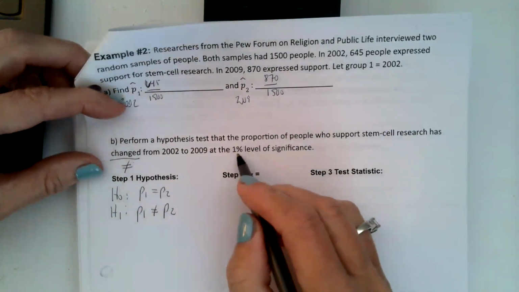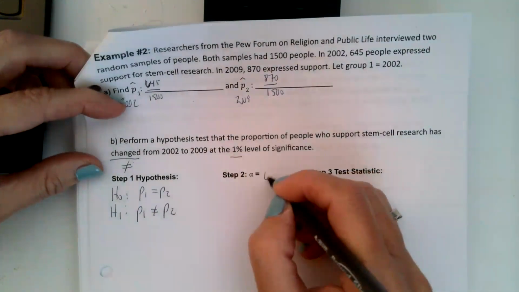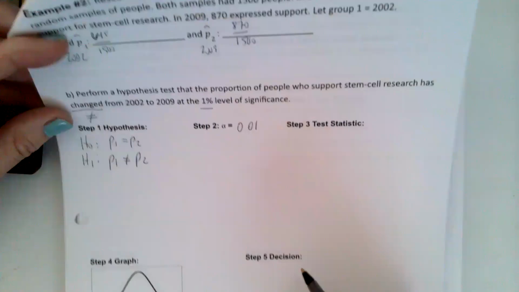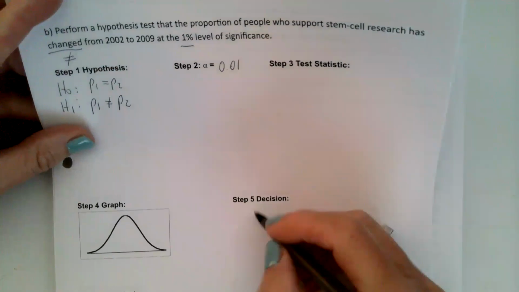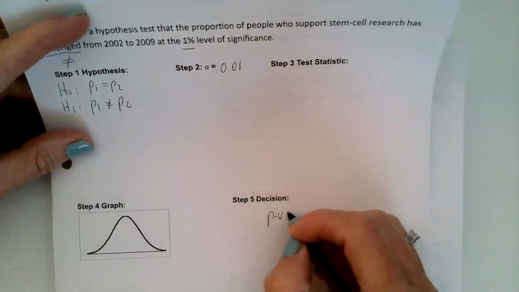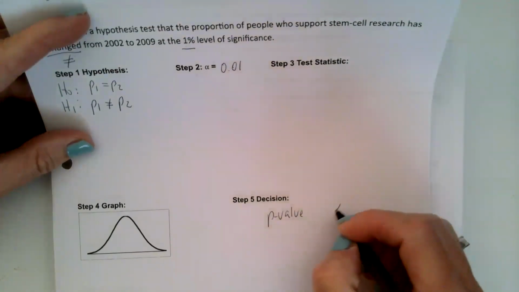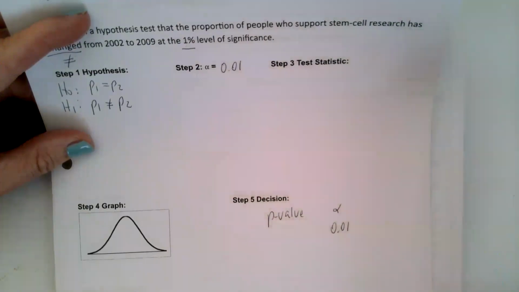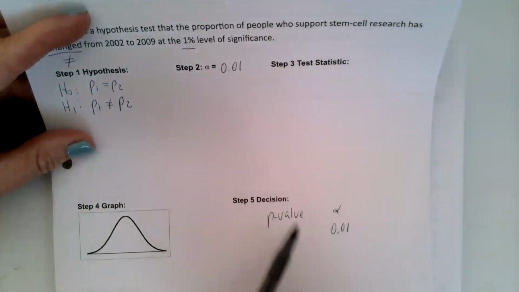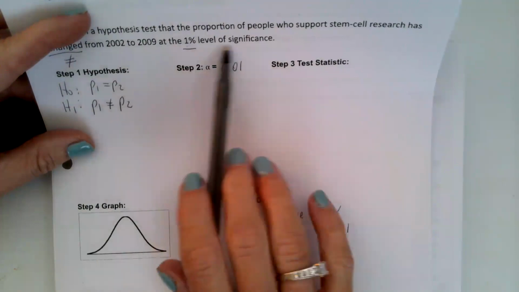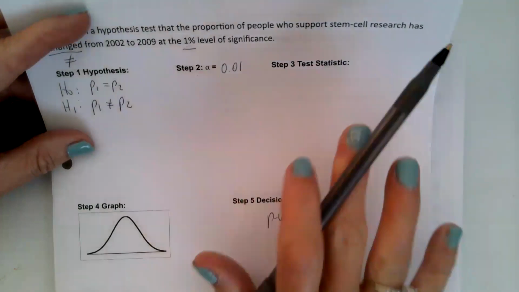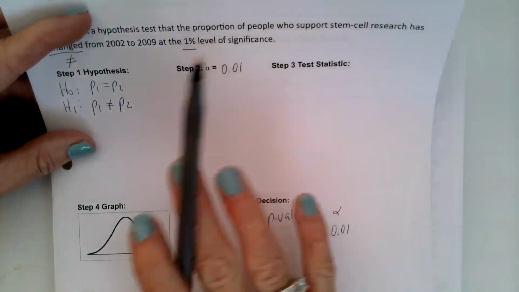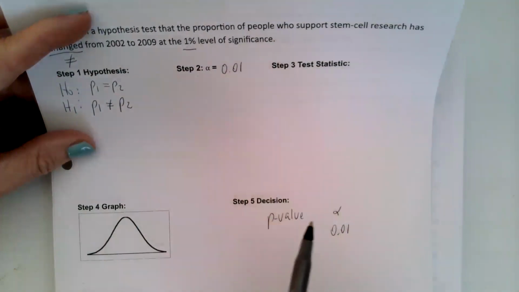Our alpha is the 1% level, so that's 0.01. And we're going to use that in our decision, because in our decision, we're always comparing the p-value to the alpha. So that 1% is only used as our alpha. It doesn't have anything to do with our sample proportions or our test statistic.